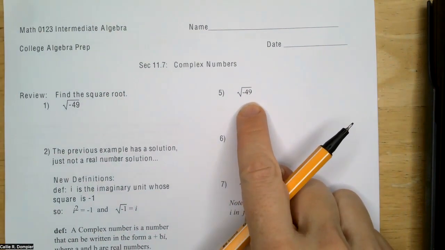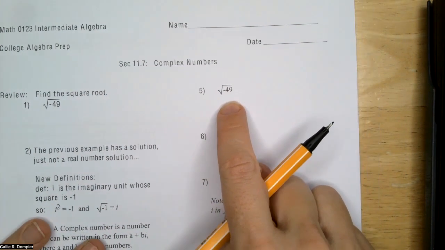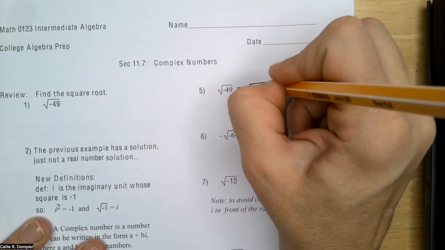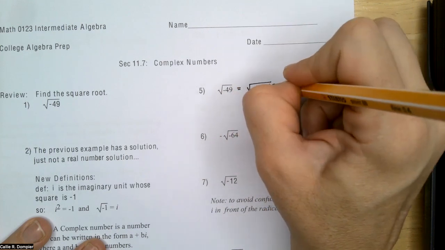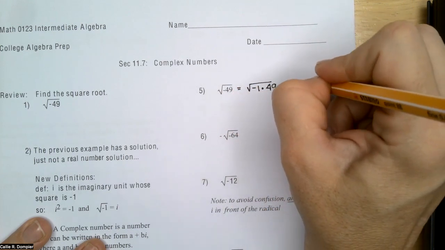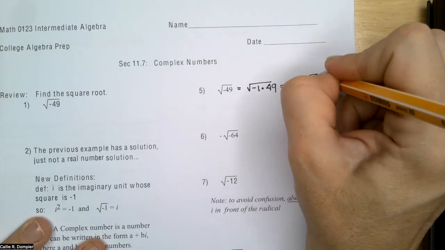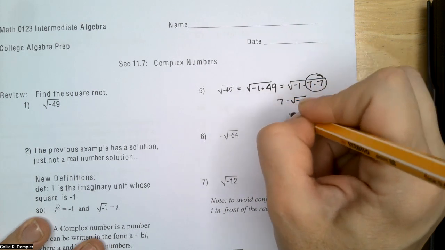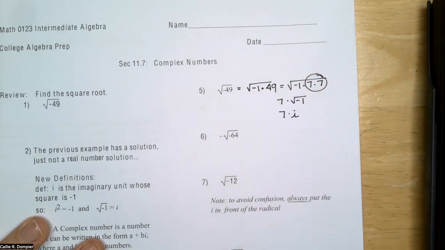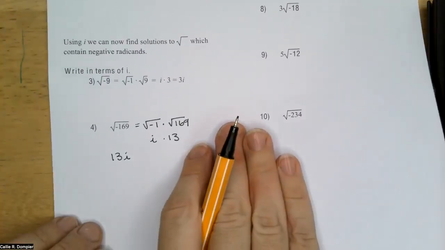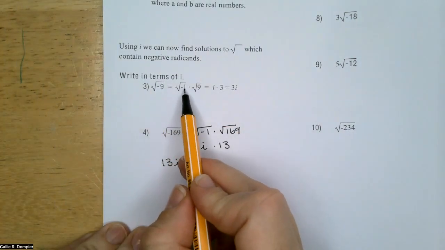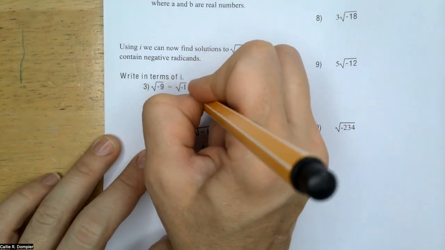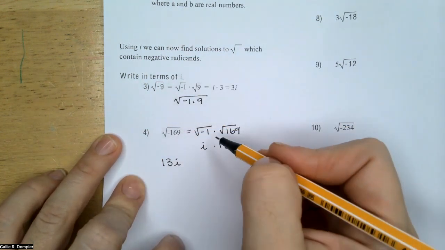The square root of -149, we already did it, but we can do it again. It's going to be the square root of -1 times the square root of +49, or the square root of -1 times 7 times 7, right? And then you take those two sevens out and you get 7 times the square root of -1, which is 7 times i. Also, like the example number 3, we have -1 times square root of 9, the same thing as -1 times 9. All right, so you can write it like that.